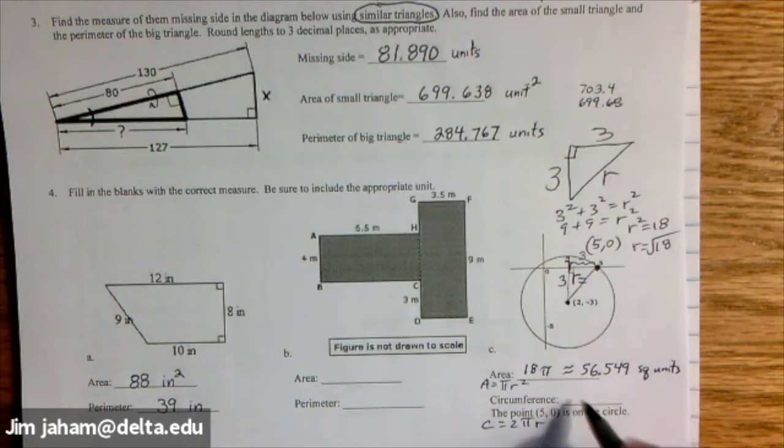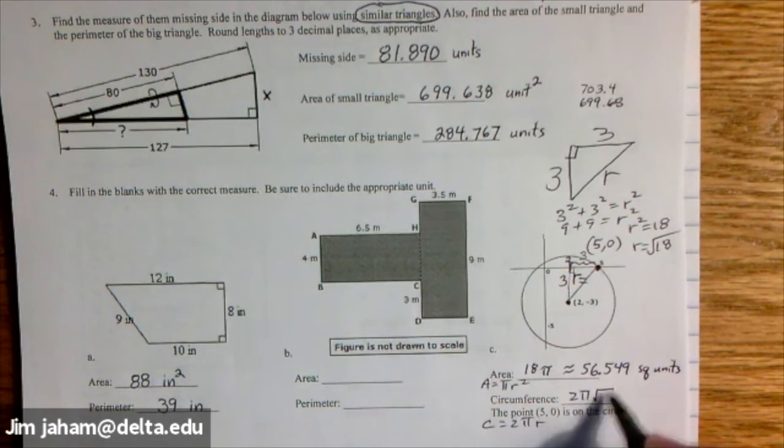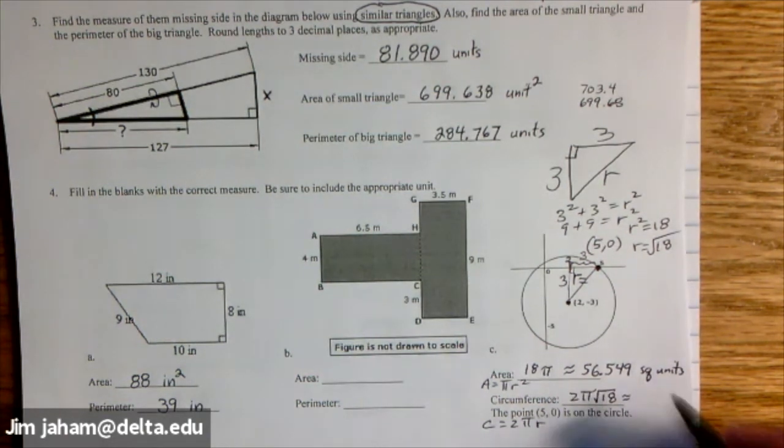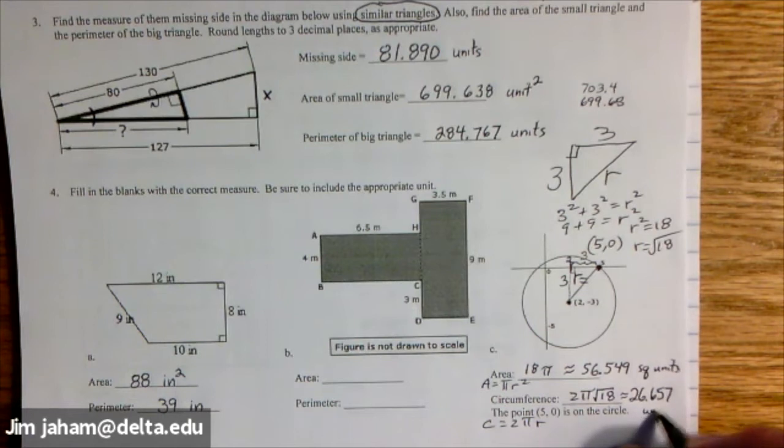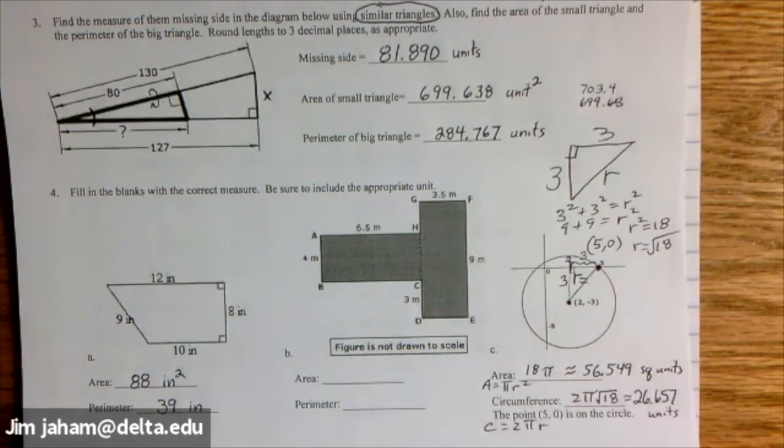And for C, we have 2 pi times the square root of 18. And as a decimal, that one is 26.657. And this would be units, not square units, because it's a unit of length, the distance around.